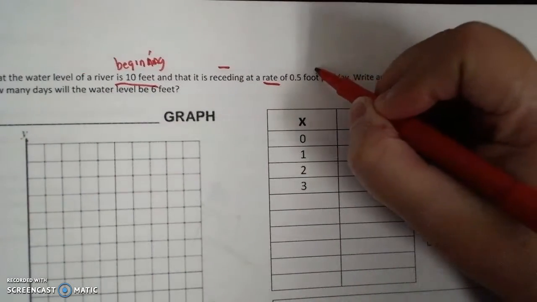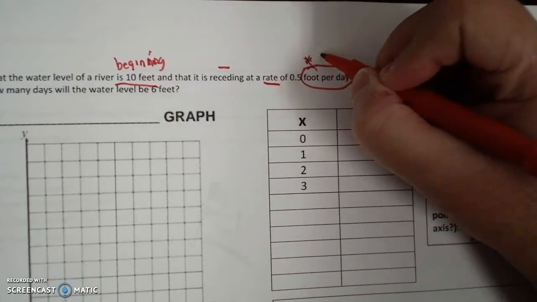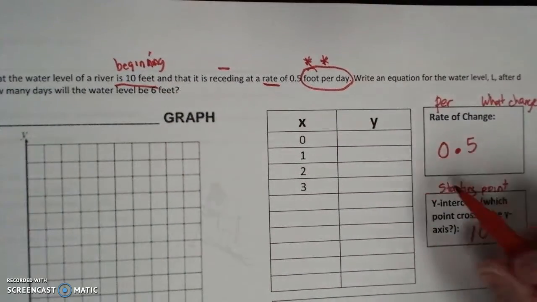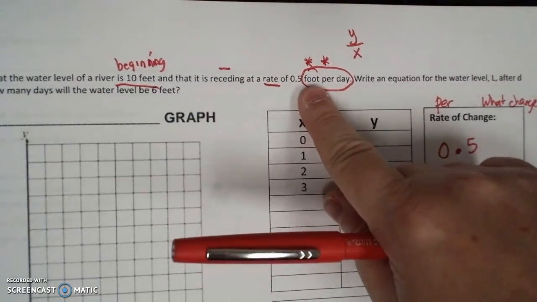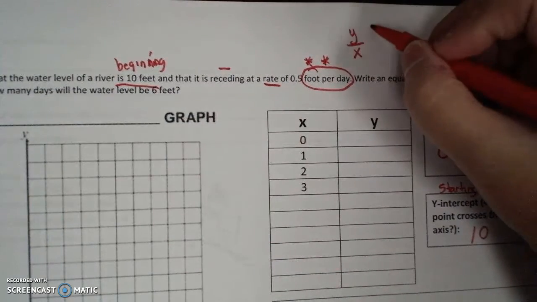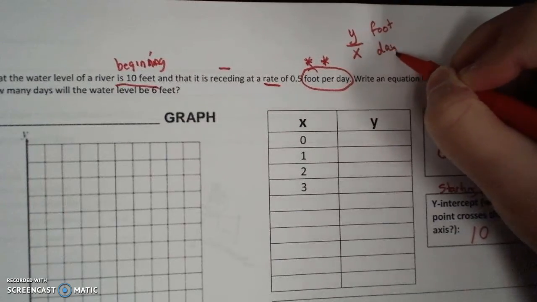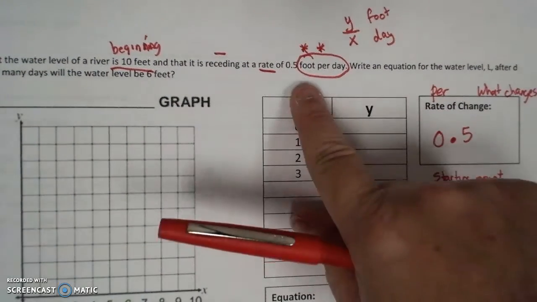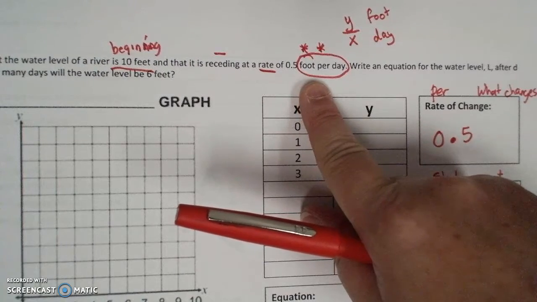This right here is super important to pick up in reading because this is always your y over x. When it says foot per day, you know that your y is going to be feet and your x is going to be day. I love it when word problems give me that. But if I didn't pick it up there, it's going to tell me again.